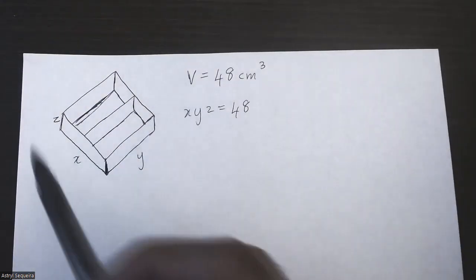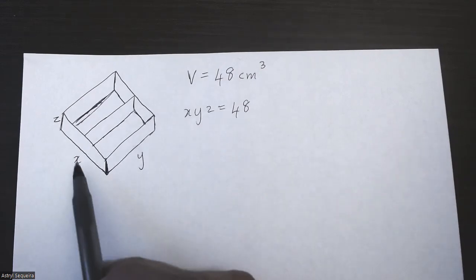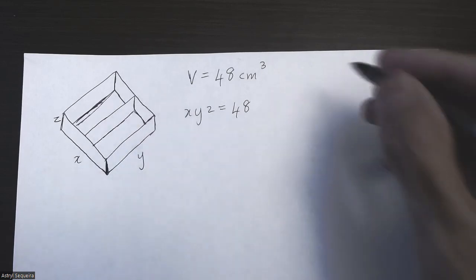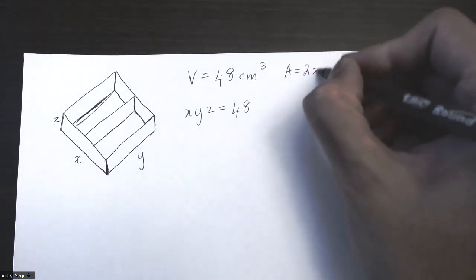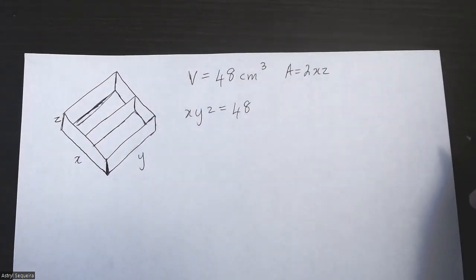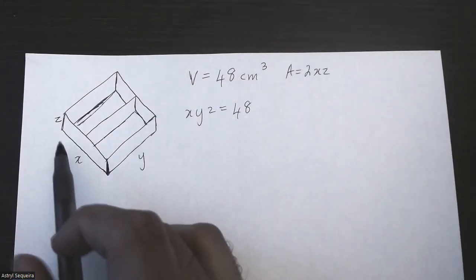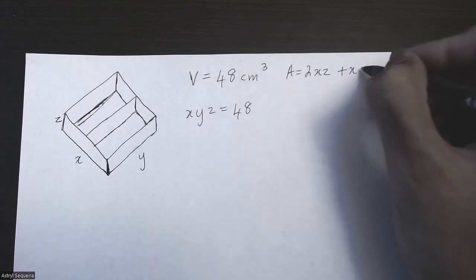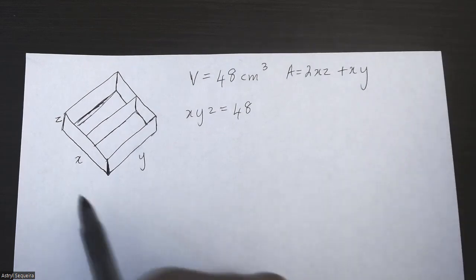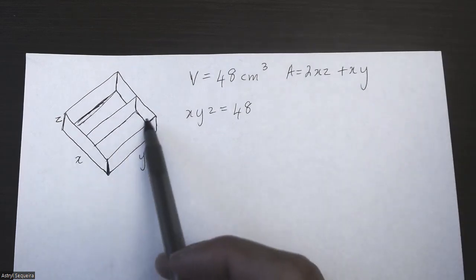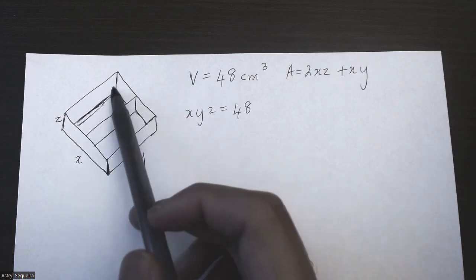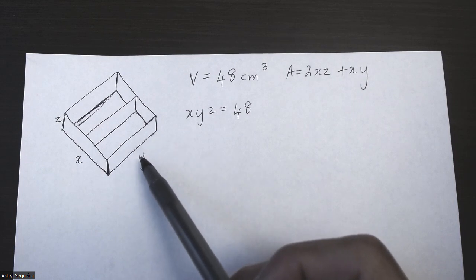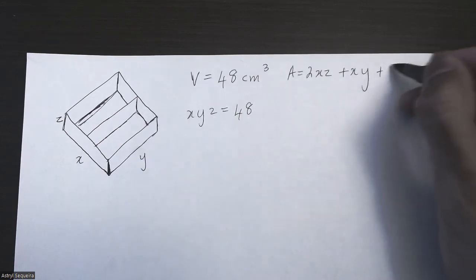And then I'm going to come up with an equation for the area of this box. The area of this front over here is just xz, and then the back is also xz. So that's 2xz. The area of the bottom is xy plus xy. I should have probably written that first. And then the side over here, which there are three sides basically, there's one in the middle as well technically, is just yz. So plus 3yz.